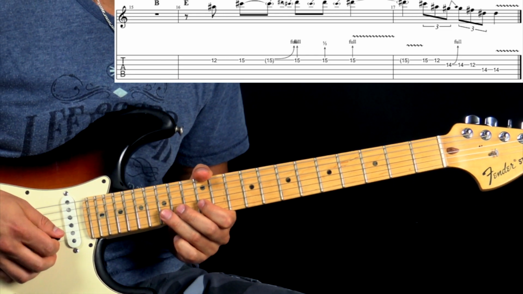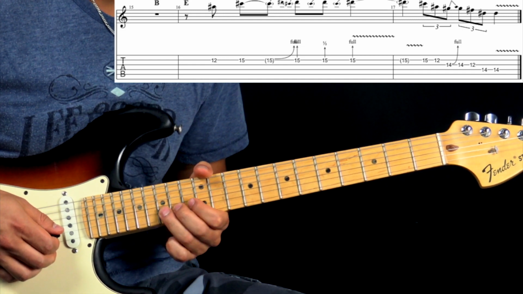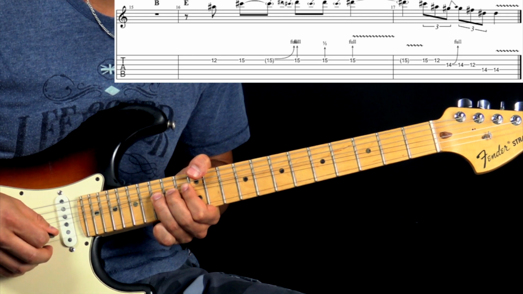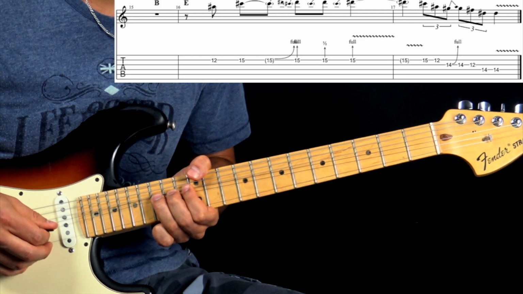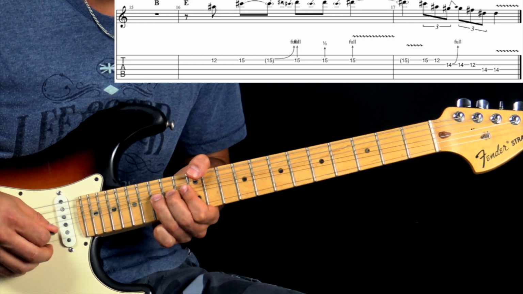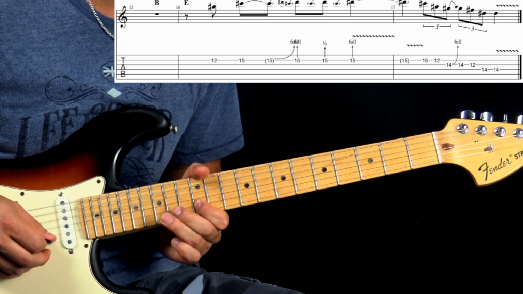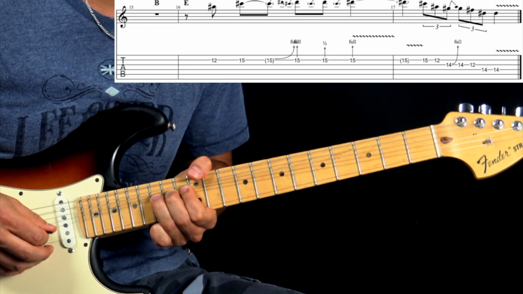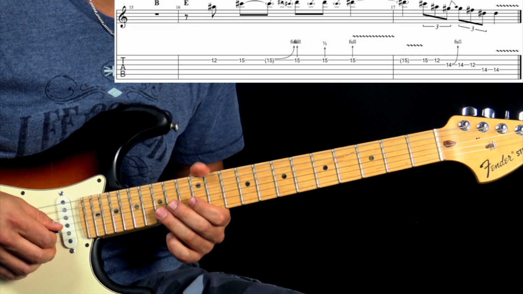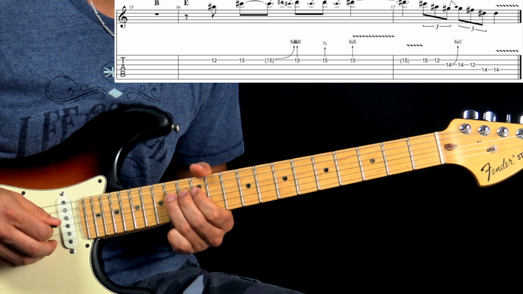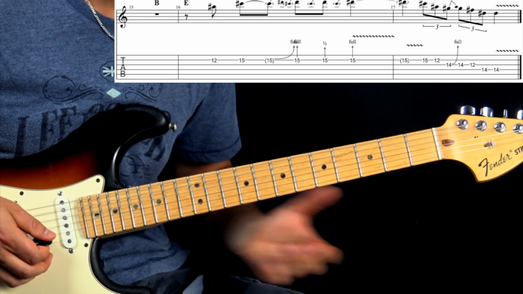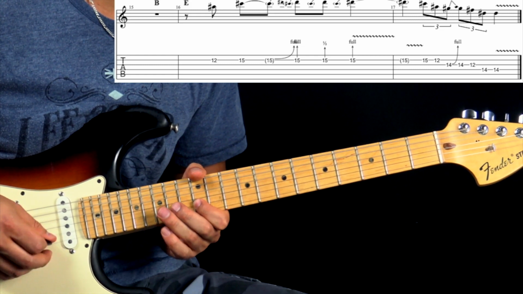So here the first part of the phrase, when we get to the bend, you bend up, pick the note, then bring it down kind of halfway through, and then bend up again. So adding some vibrato, and then the rest of the phrase. So it's in triplets. One more time, the whole phrase.